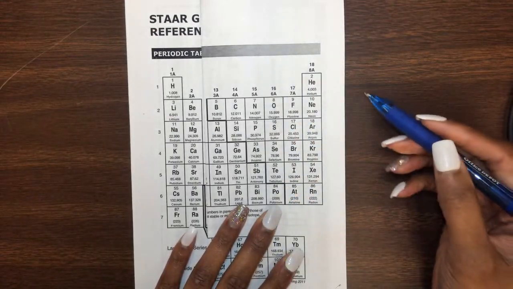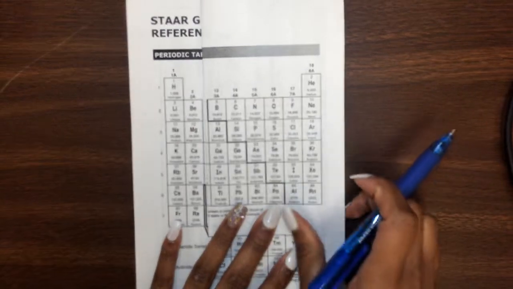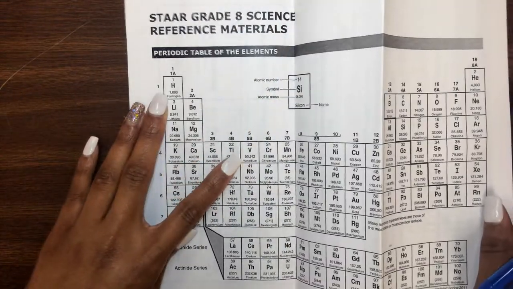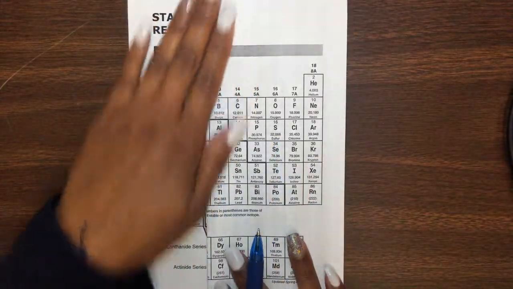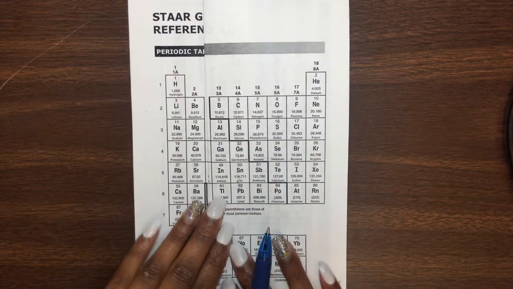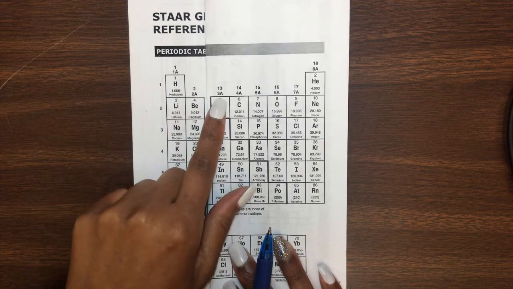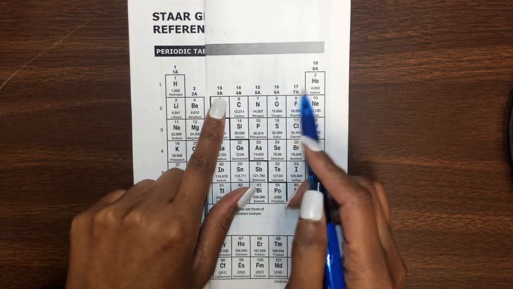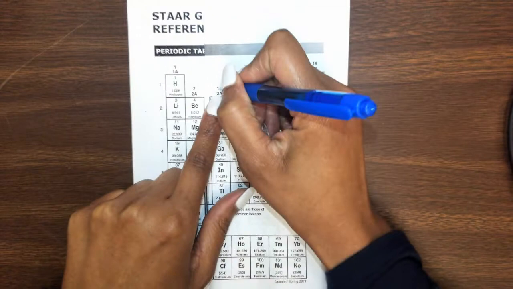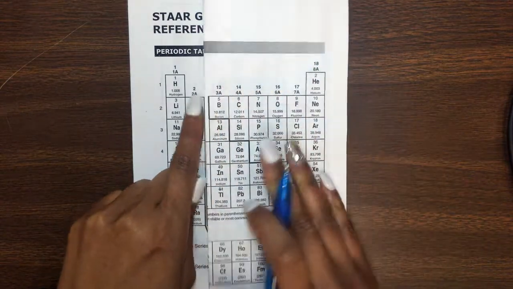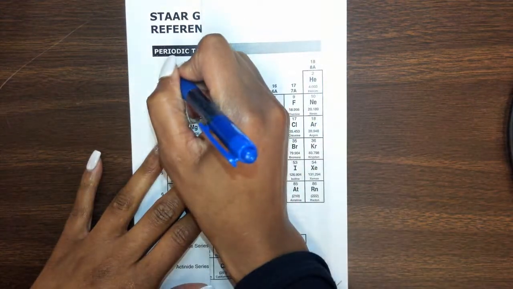Now it may ask you to calculate protons, neutrons, and electrons for these elements, but when we're dealing with the periodic table, we really focus on just these 8. So we have 1, 2, 3, 4, 5, 6, 7, 8. So if you don't remember that 13 is 3, always focus on 3A. So I'm just going to put a box around those.